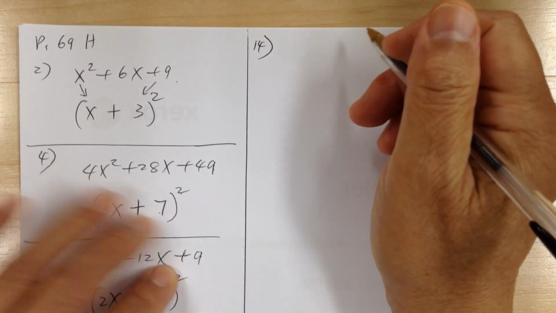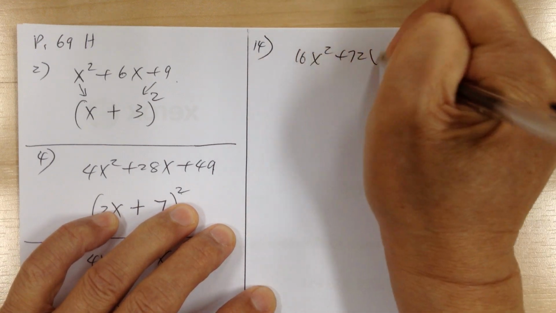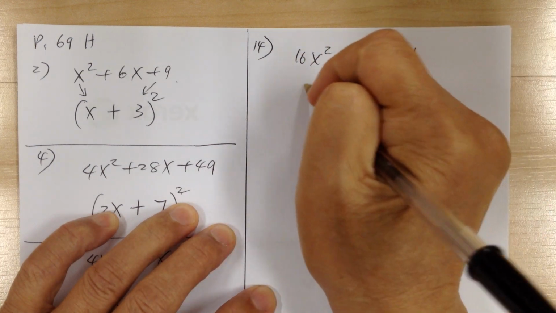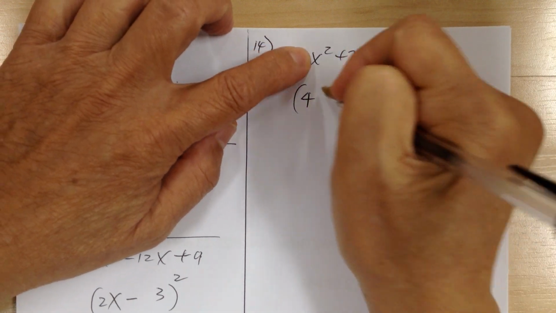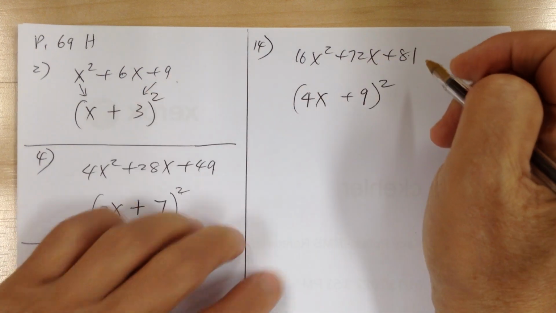Okay, number 14, you have 16x squared plus 72x plus 81. So go to step 1, then you go to step 2b. So from this, you can get 4. From this, you get x. From this, you're going to get plus 9. Right? 9 squared gives you 81.